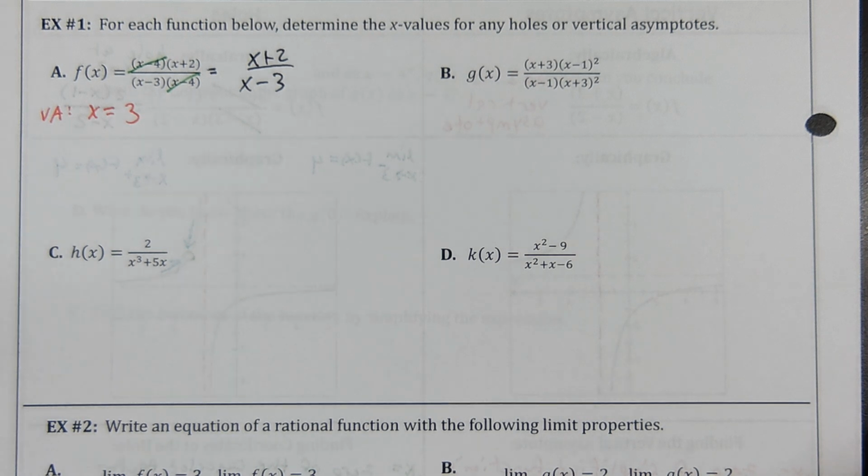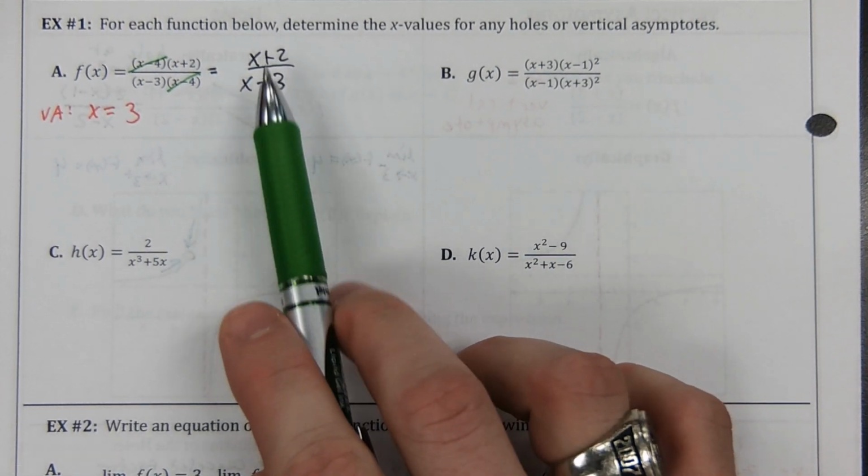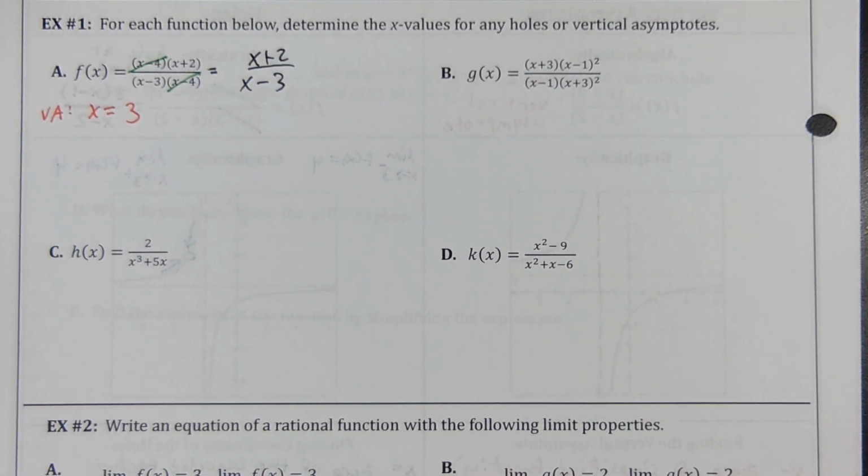And I'm pretty sure it's left side down, right side up of that asymptote. Now, I crossed off x minus 4. That means that x cannot be 4. X cannot be equal to 4, but the simplified version doesn't show me that. So what is occurring at x equals 4? A hole in the graph.